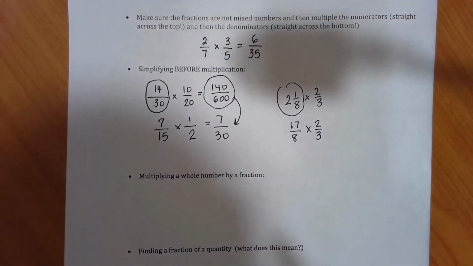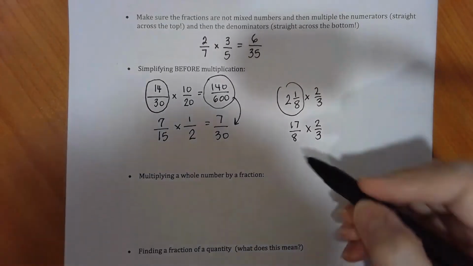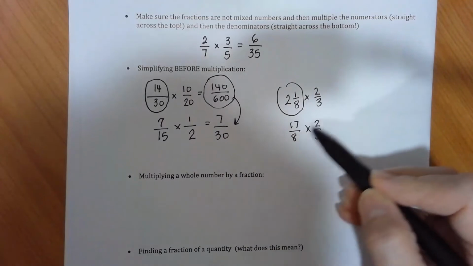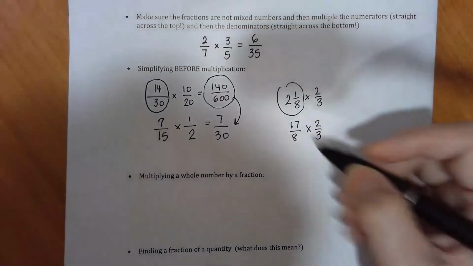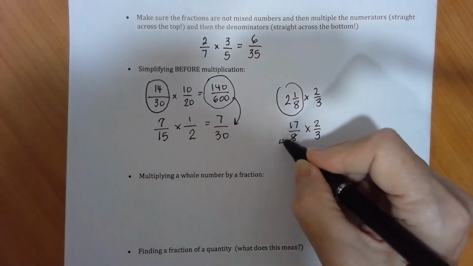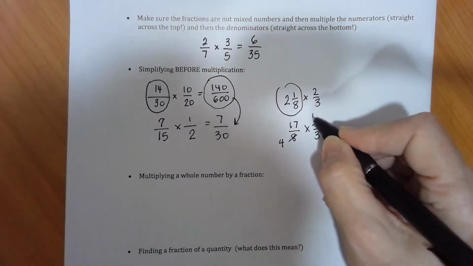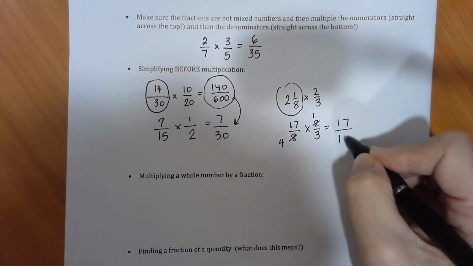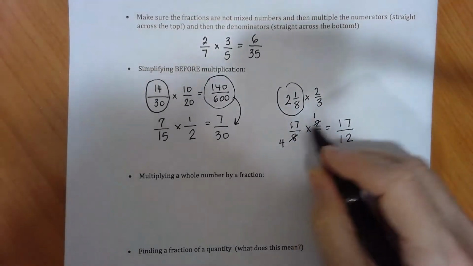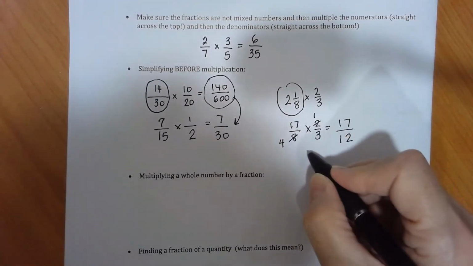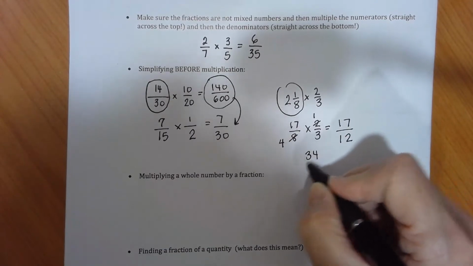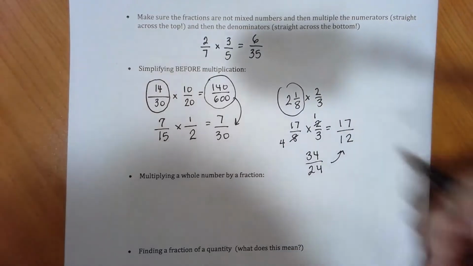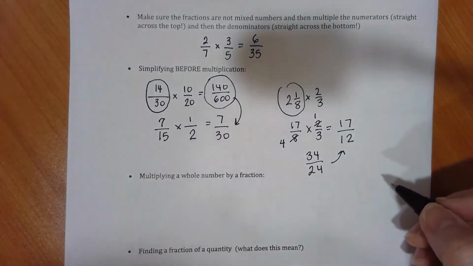Okay. I'm also allowed to do this. It's kind of tricky, but you're allowed to simplify top to bottom. So I'm allowed to say 2 goes into 8 4 times, and 2 goes into 2 once. And then I can go 17 times 1 over 4 times 3. That's pretty tricky. If I didn't do that simplification, I would have had 17 times 2, which is 34, and 8 times 3, which is 24, and then I would have had to simplify it to get 17 over 12. Either way, you got to simplify in the end.